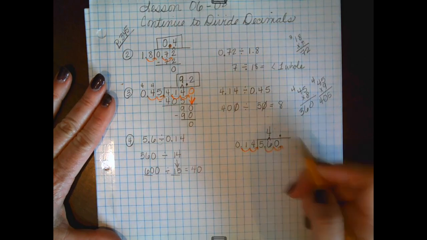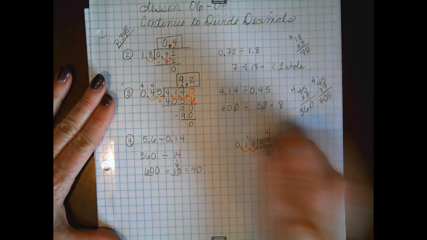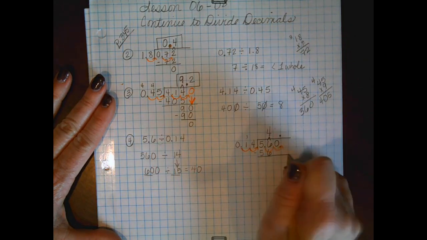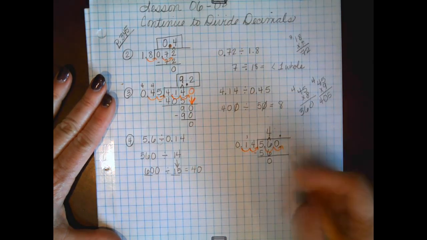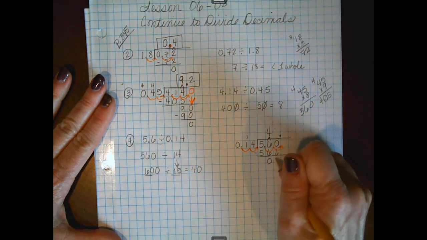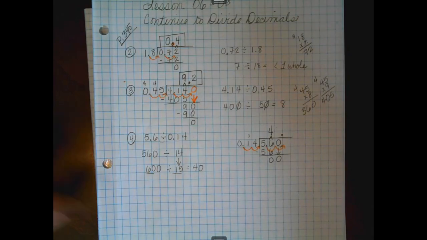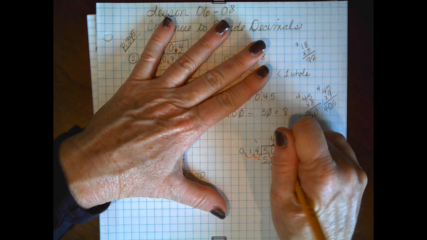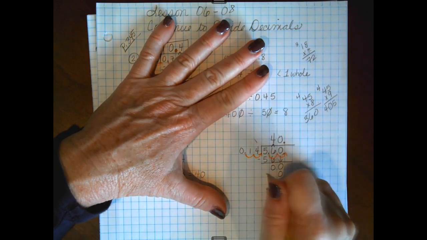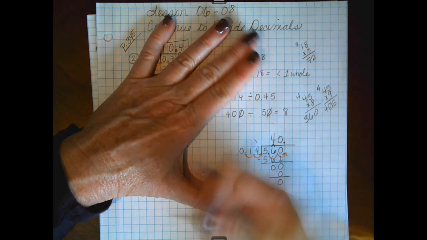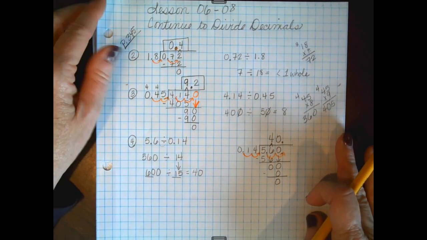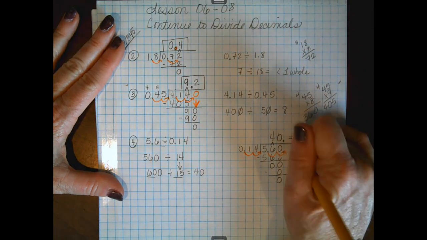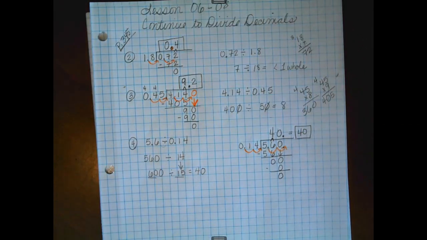4 times 4 is 16. Regroup the 1. 4 times 1 is 4 plus 1 is 5. Perfect. But I'm not done. I still have to bring down the 0, and I still have to divide. I have to follow through on those steps. So 14 goes into 0 times. 0 times 14 is 0. When I subtract and don't have anything to bring down, I'm done. So I get an answer, or a quotient, of 40, which makes sense if my estimate was 40.